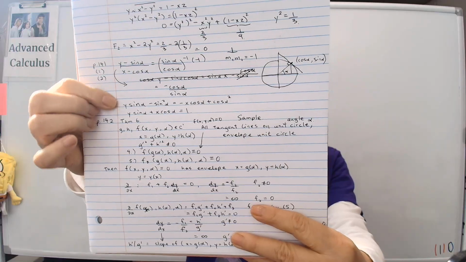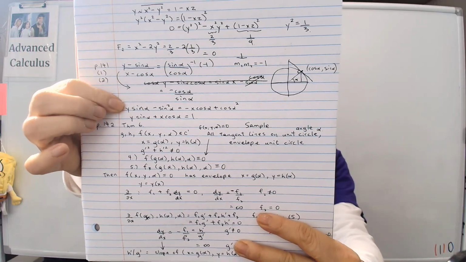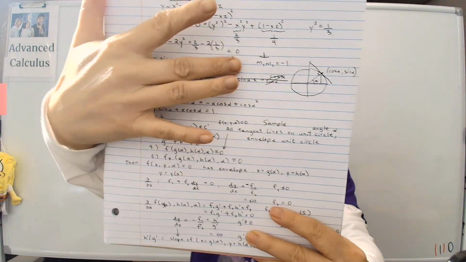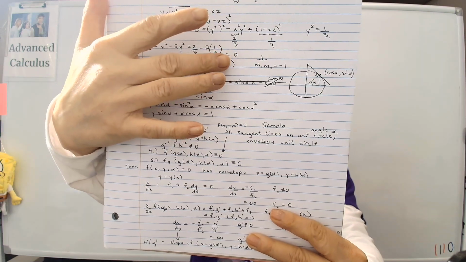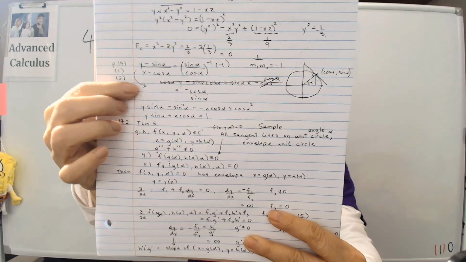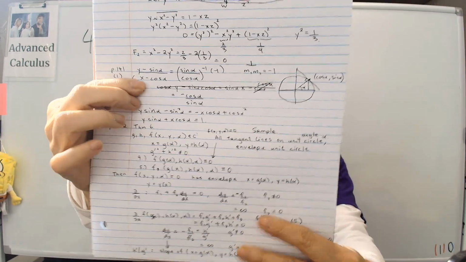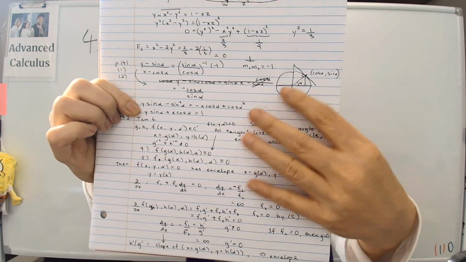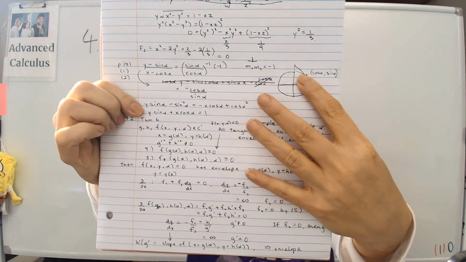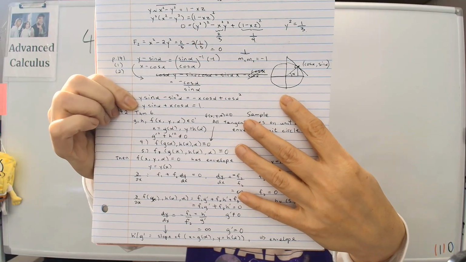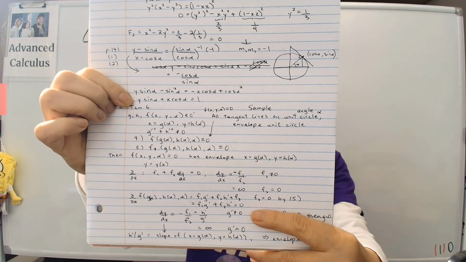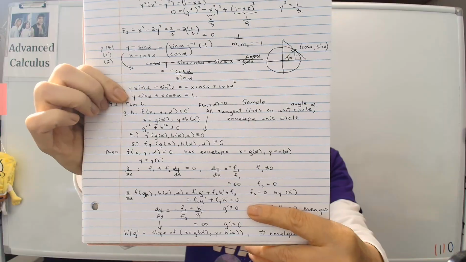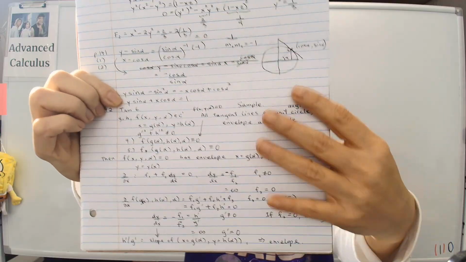Remember that the slopes m1 times m2 equal -1 for perpendicular lines. You will very quickly come up with this equation for any line that is tangent to the unit circle. It depends on alpha, which is the angle that the normal makes. And I see a picture here.